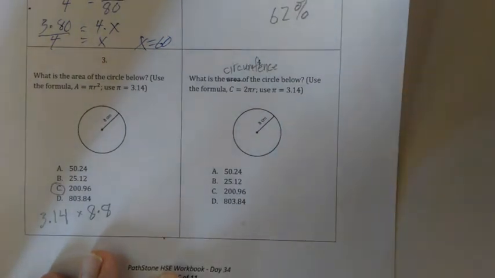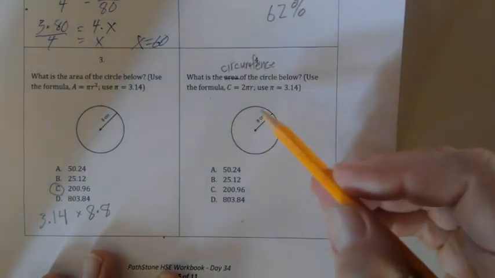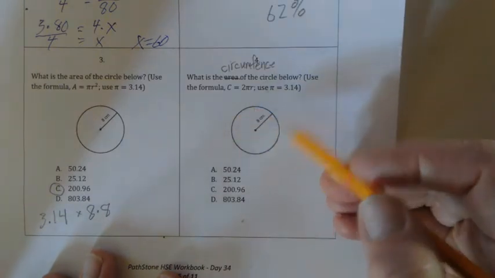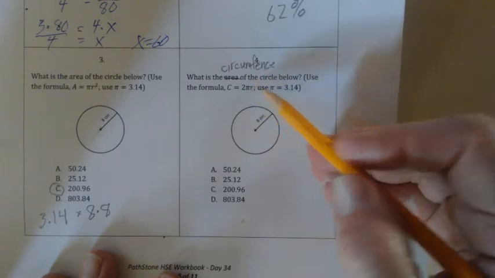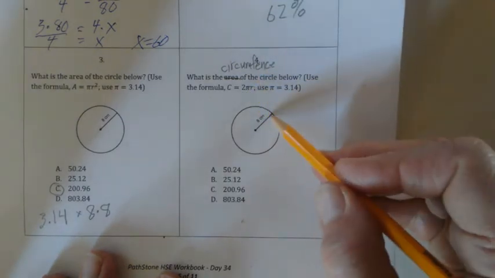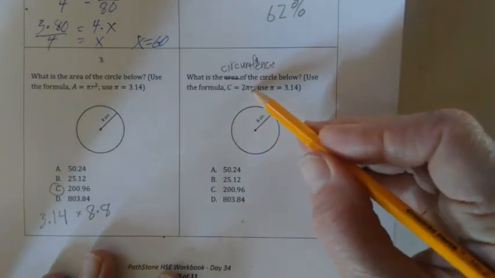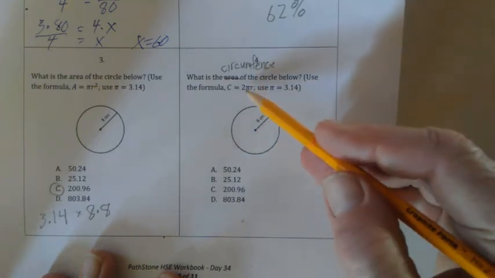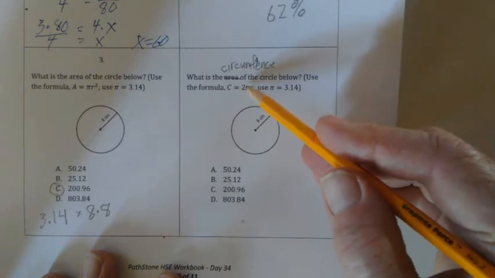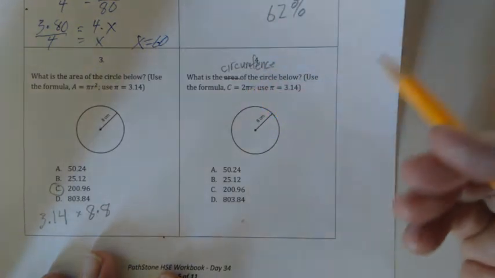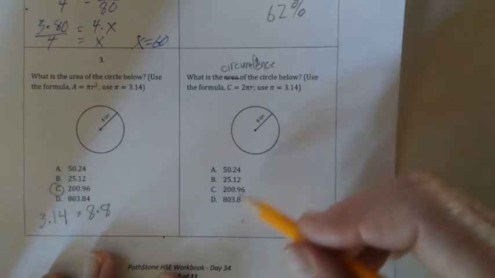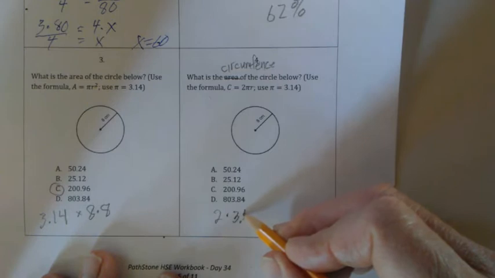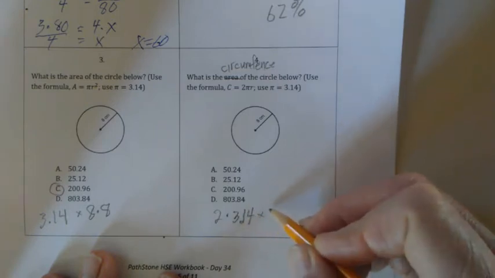So the formula for circumference is what I talked about before, the diameter times pi. Here they're saying 2 pi r because 2r is 2 radiuses. If you put the r and the 2 together, you get 2 radiuses. That's the diameter. The formula most people know is pi times the diameter, but 2 pi r is the same thing because it's 2 radiuses. So in this case, you would have 2 times 3.14 times 8.